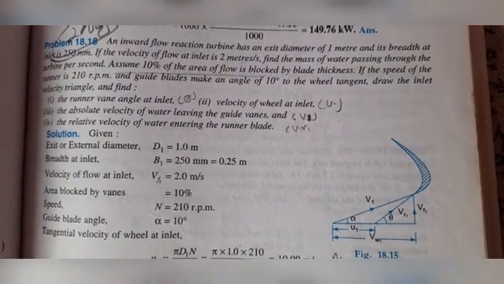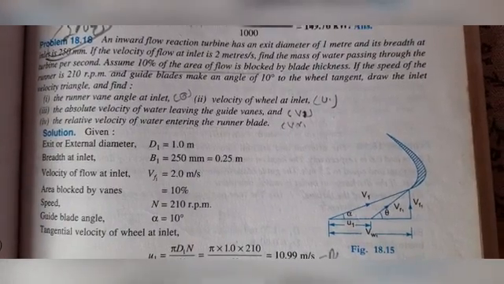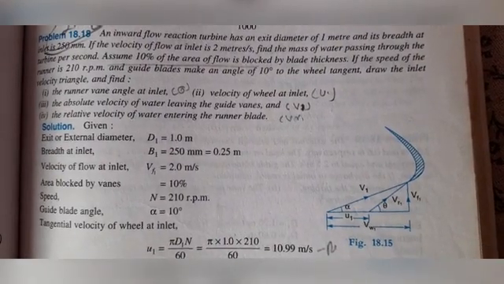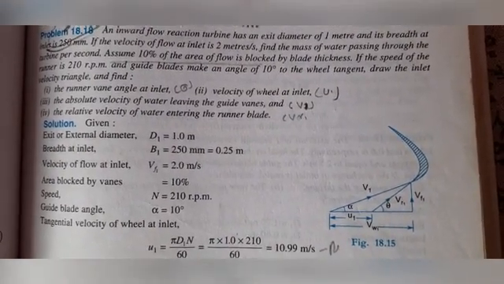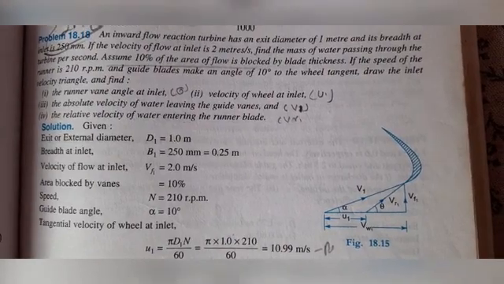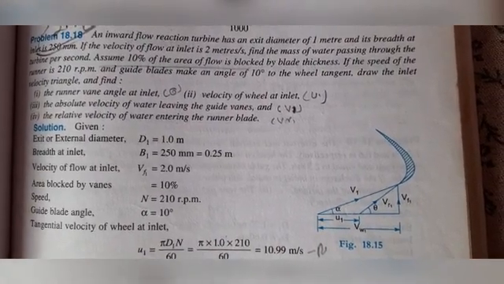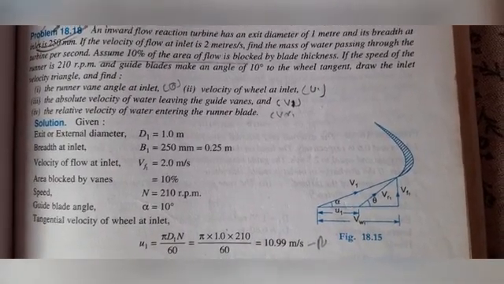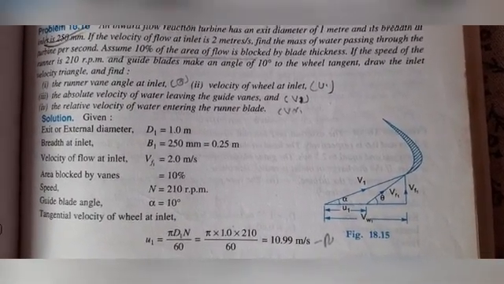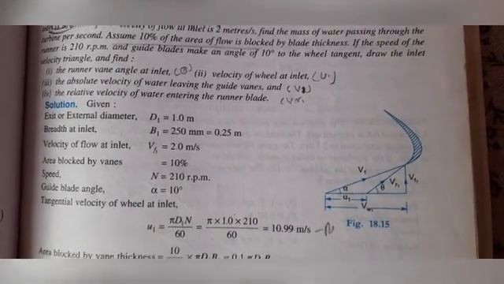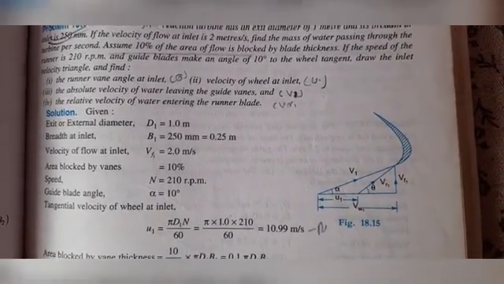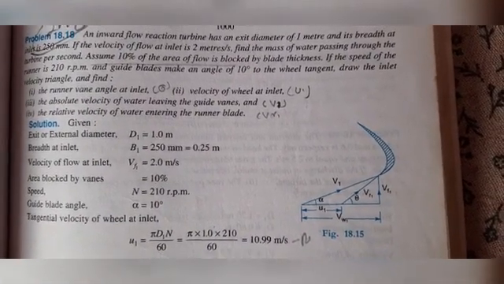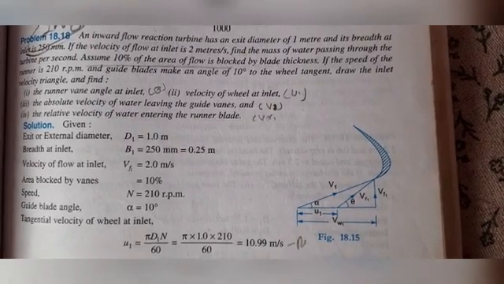Next question is, an inward flow reaction turbine has an exit diameter of 1 meter and its breadth at inlet is 250 mm. If the velocity of flow at inlet is 2 meter per second, find the mass of water passing through the turbine per second. Assume 10% of the area of flow is blocked by blade thickness.